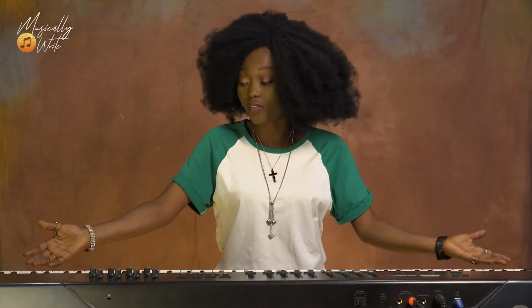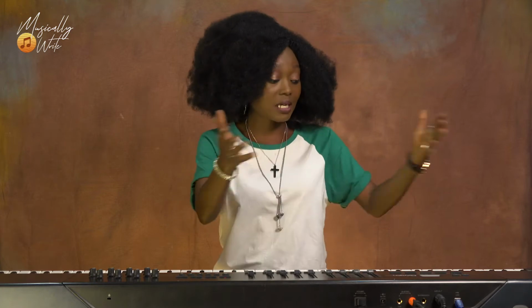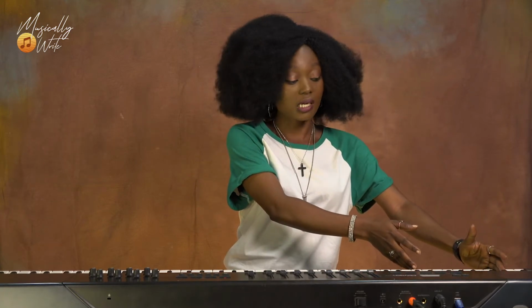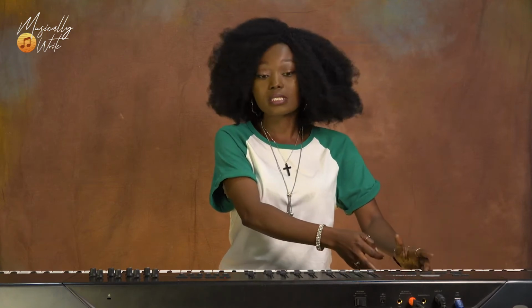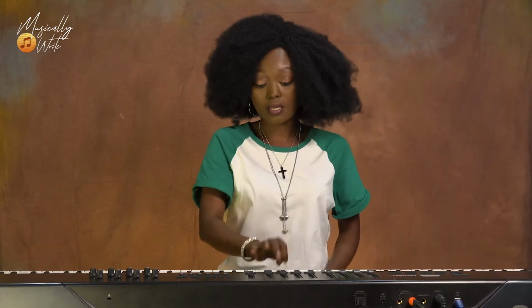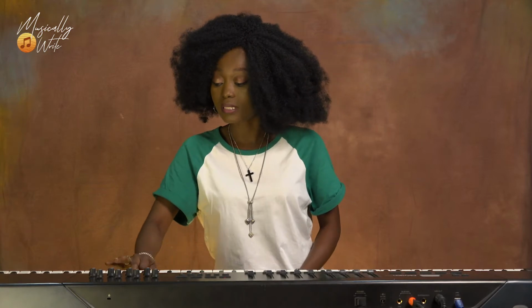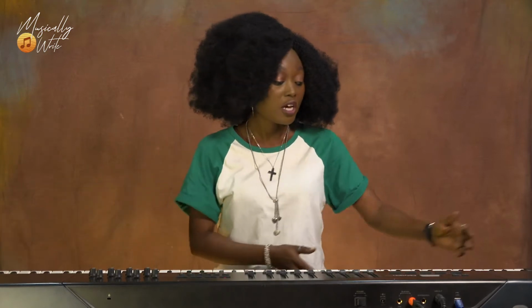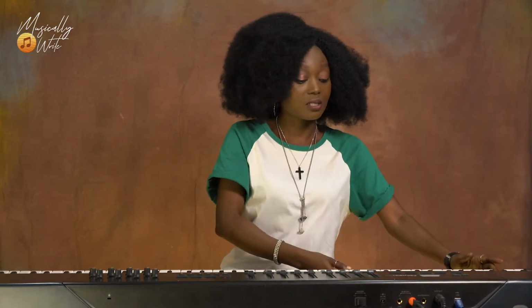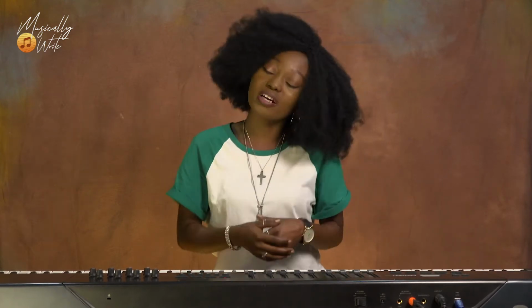Here I'm sitting in front of a keyboard. It's an 8-octave keyboard, and we have octaves. When I'm saying octave, I'm talking about this is C here, C1, C2, C3, C4, C5, C6, C7, and so on. So the distance between here and here, that's an octave. So for a singer, you're expected to at least be able to run 1.5, 2 octaves thereabout.